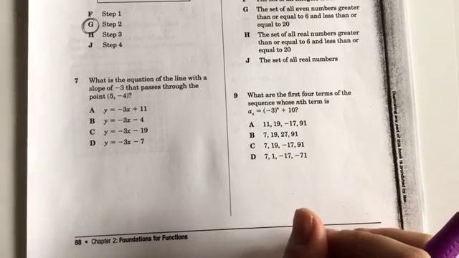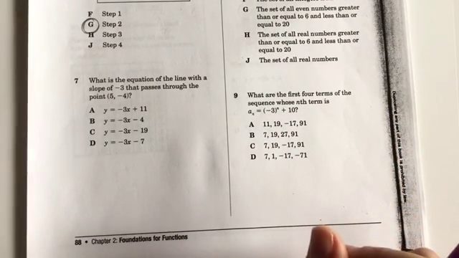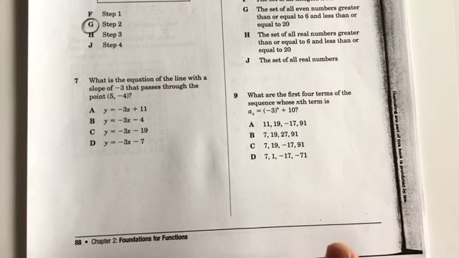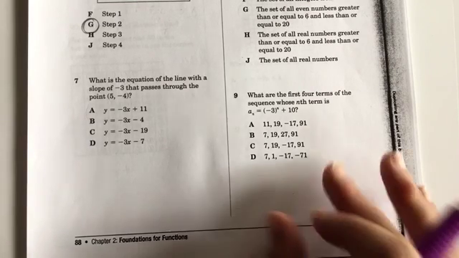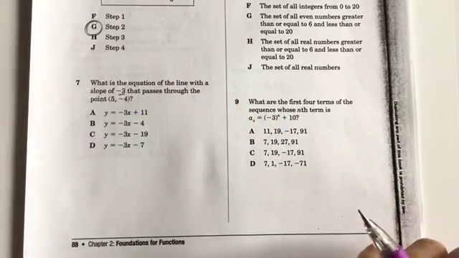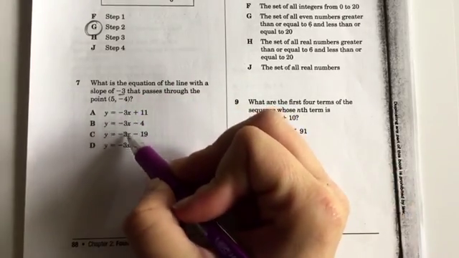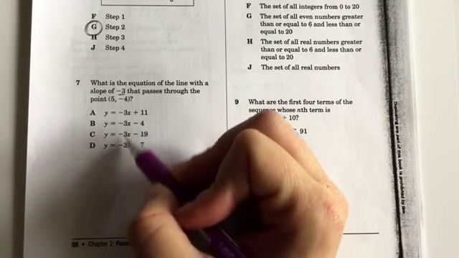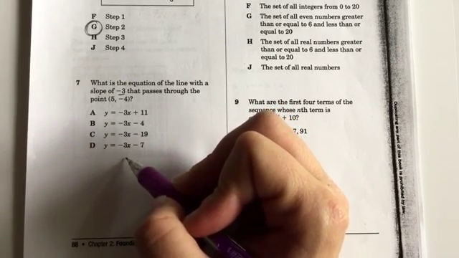All right, number 7. What's the equation of the line with a slope of negative 3 that passes through the point 5, negative 4? Well, the first thing I want you to notice, to narrow this down really quickly in some cases, is if it has to have a slope of negative 3, make sure all of these have a slope of negative 3. These all do, so we are safe there.